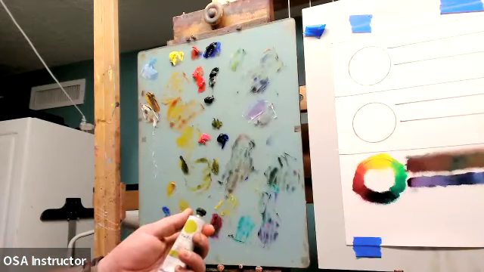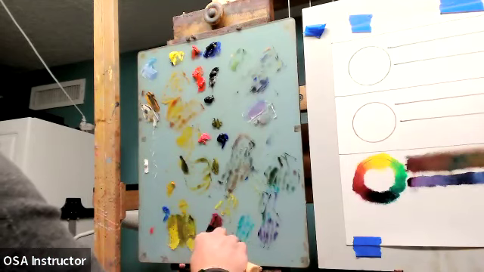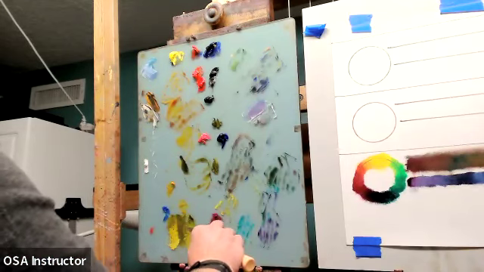So this is my mixture. Woo, that's pretty. That is so gorgeous. All right, clean that off. I think that little bit of red I added right at the end kind of took it to a redder side. But they're both beautiful, both gorgeous.